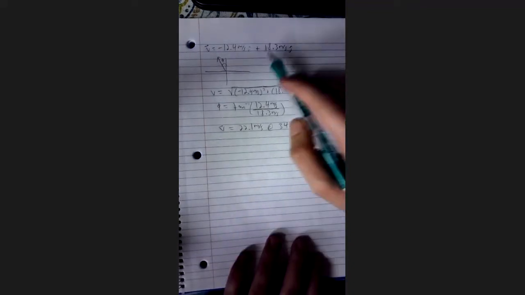Okay, but you only have to do this if the problem specifically asks for it. If it just asks for the velocity, this format is fine.